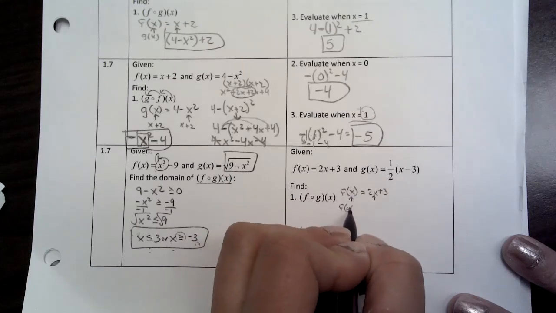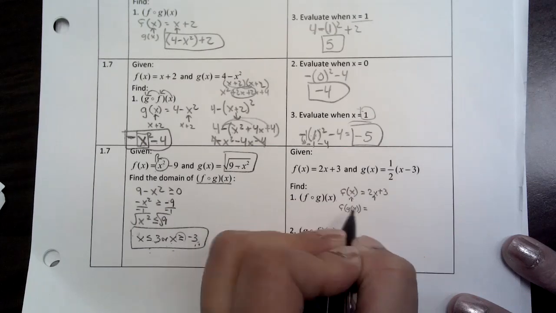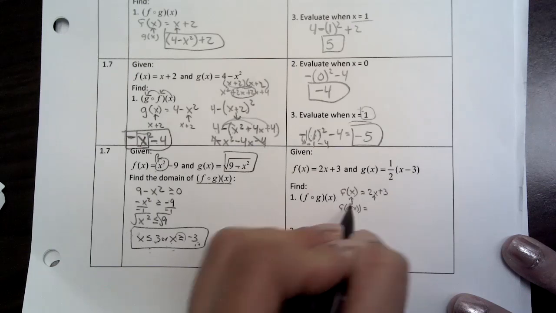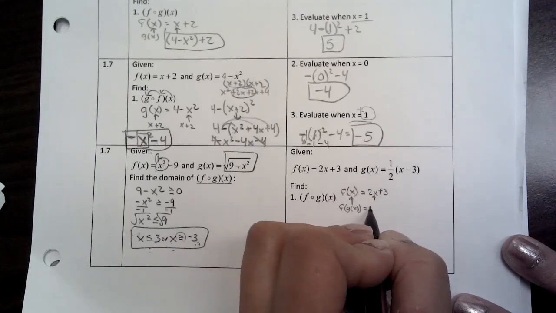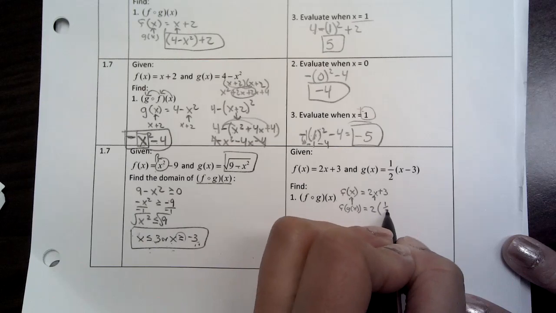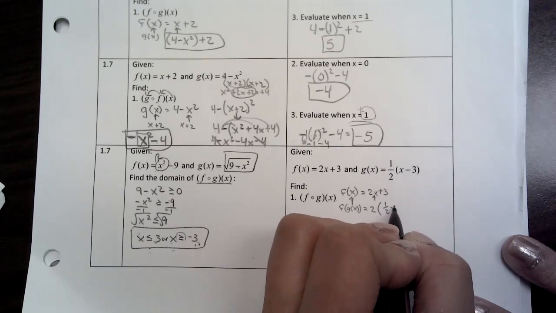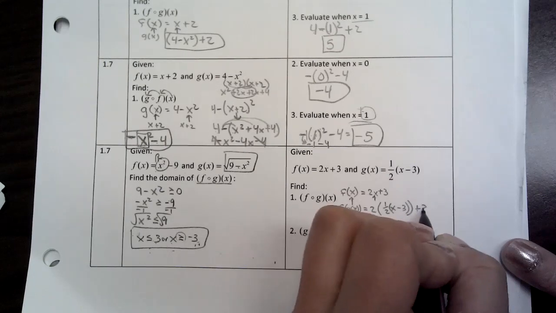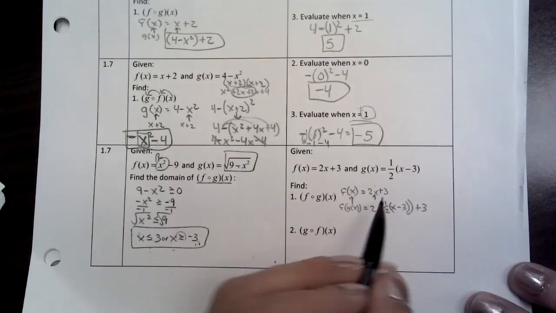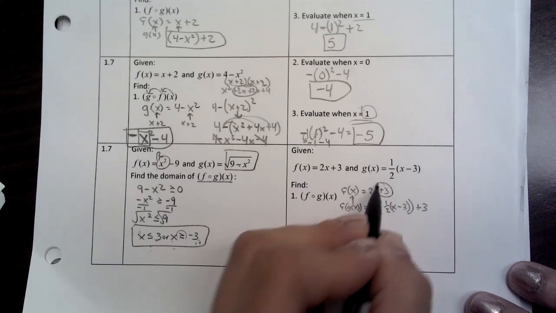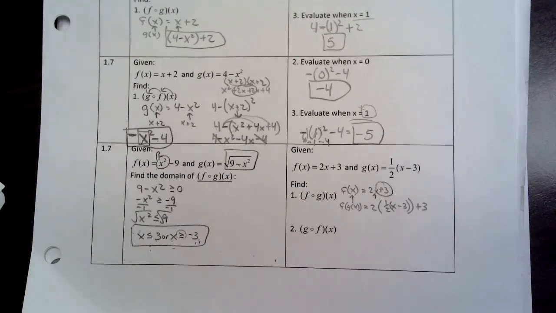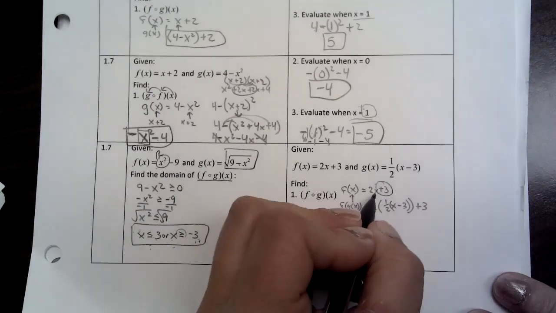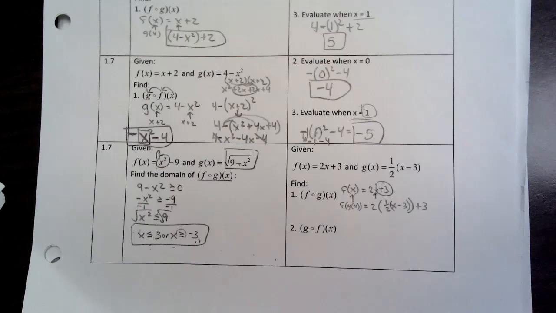I know what g of x is here, so that is 1/2 times x minus 3, and then I have that plus 3. I like to write it like that so I don't forget that end. That is my worst mistake, forgetting those outside parts, so I started writing it this way.